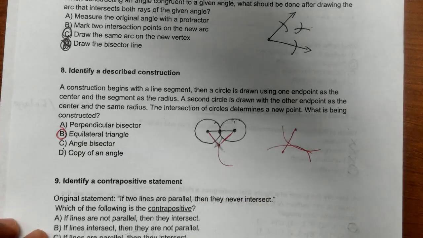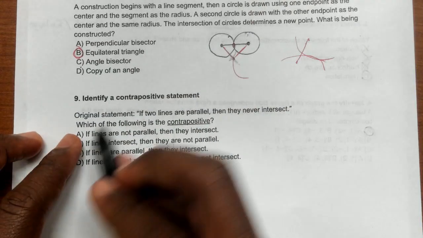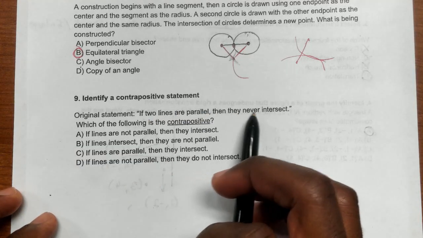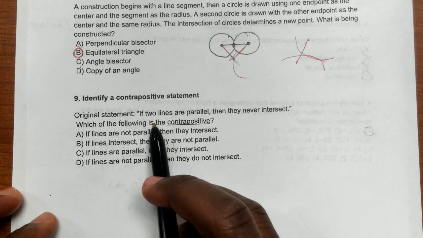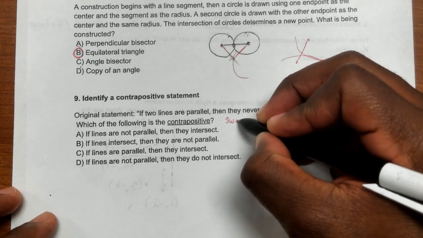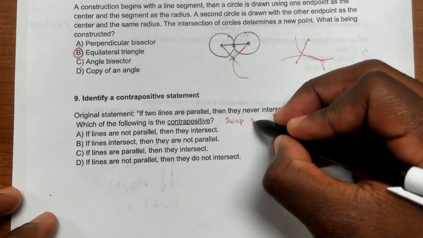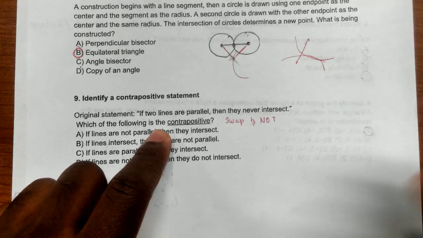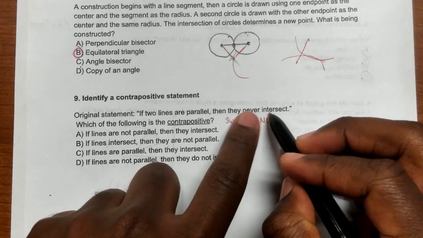Okay, so question 9. It says the original statement: if two lines are parallel, then they never intersect. Which of the following is a contrapositive? So contrapositive means that you swap them and you do the not of each. So swap and the not. If I swap them, I would say this part first.